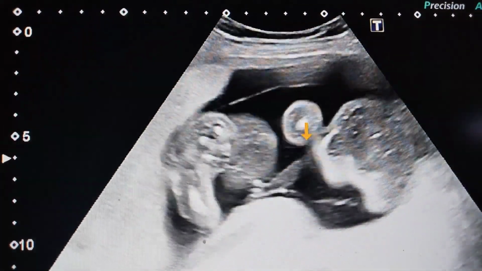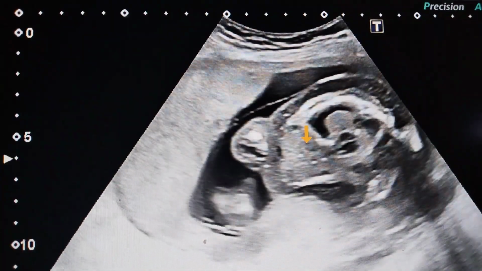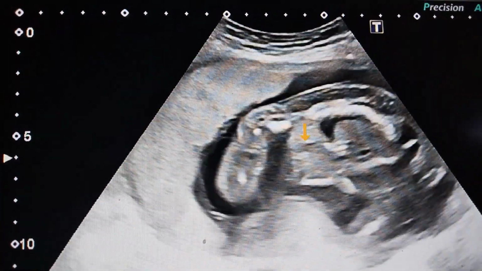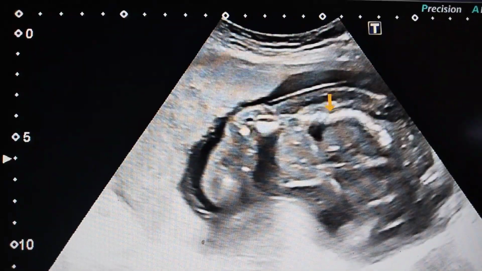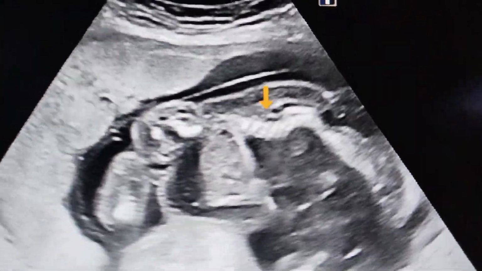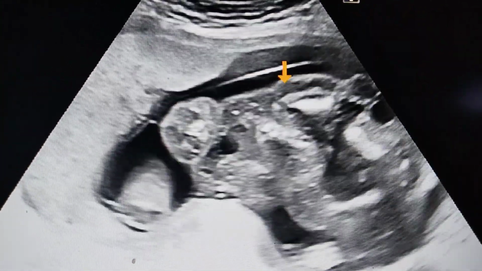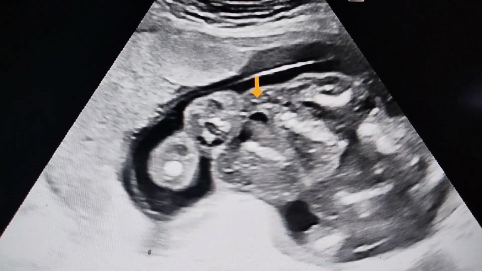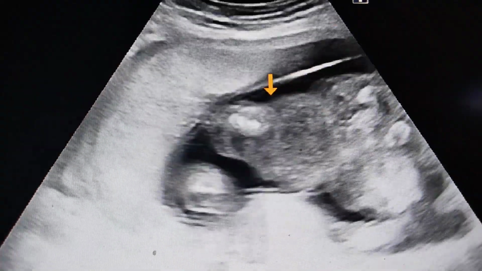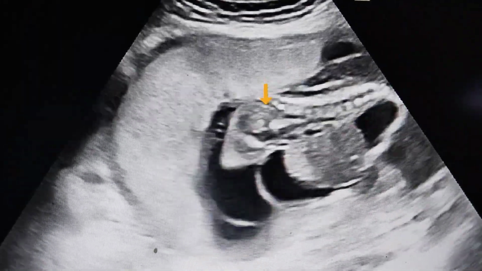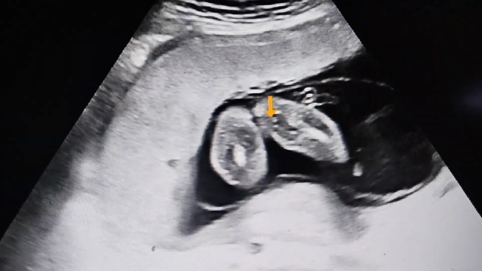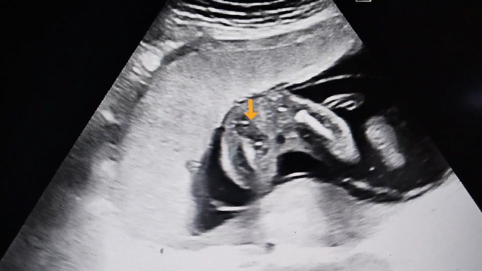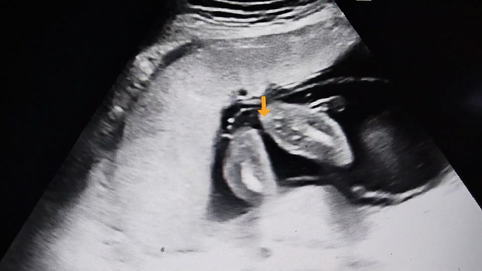And then when we drag the probe downward, we can appreciate also these hypoechoic areas, which is the subcutaneous edema, is also seen. And then this is the lower limb, that is also having the subcutaneous edema.